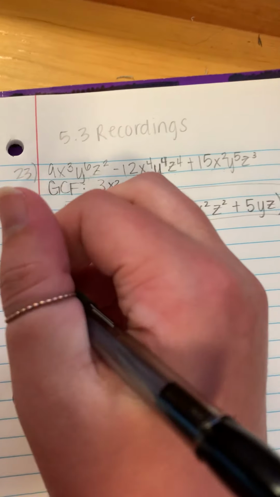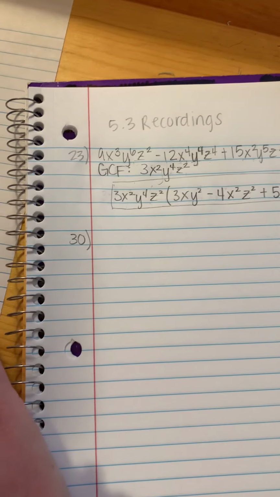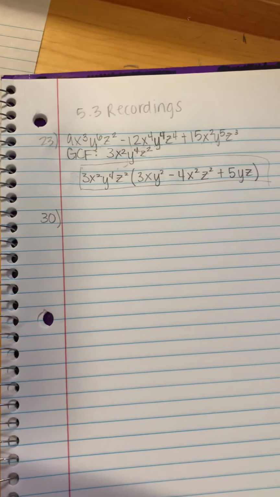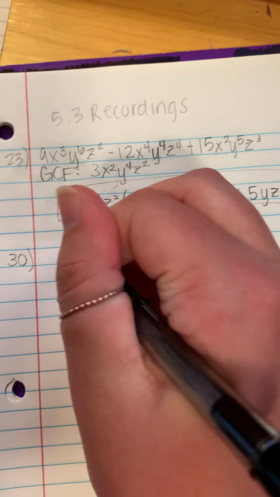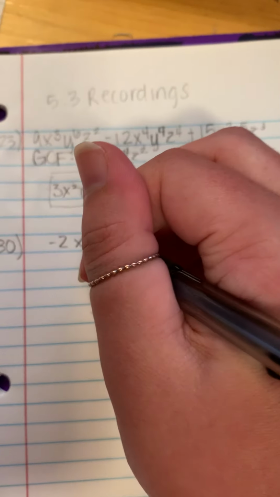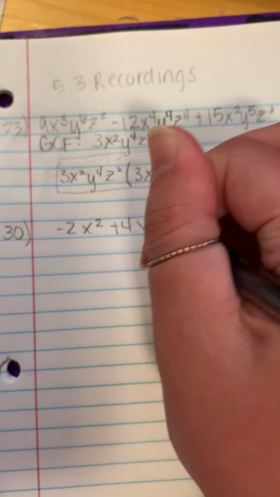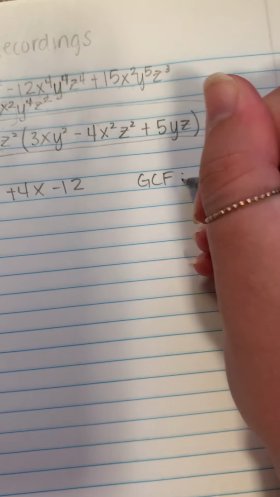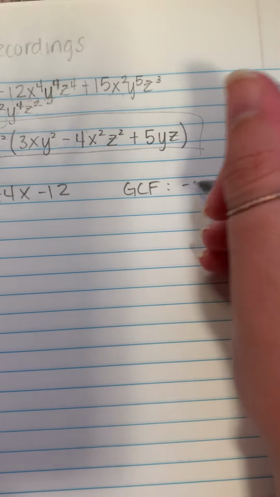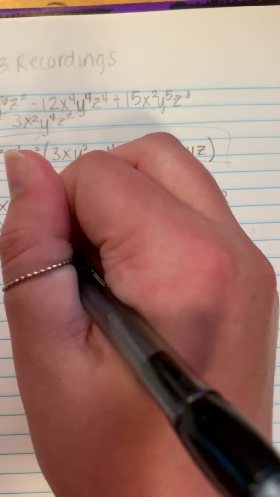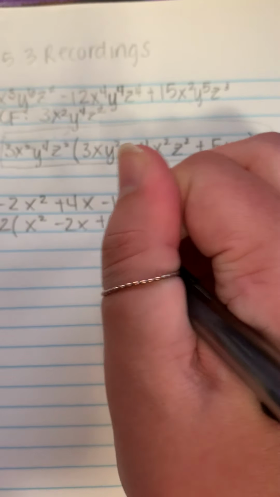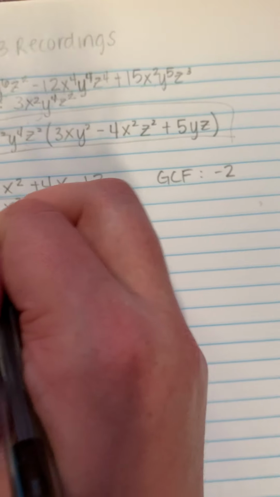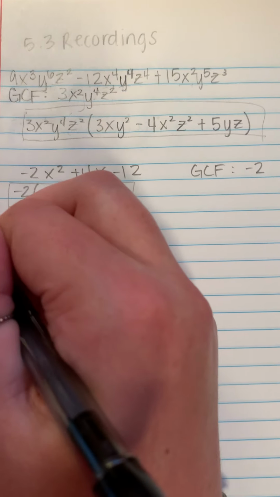Okay, so the next one is 30. And it is negative 2x squared plus 4x minus 12. And so right off the bat, I noticed that our greatest common factor is negative 2. So I'm going to take a negative 2 out, which gives us x squared minus 2x plus 6. And that's our answer.